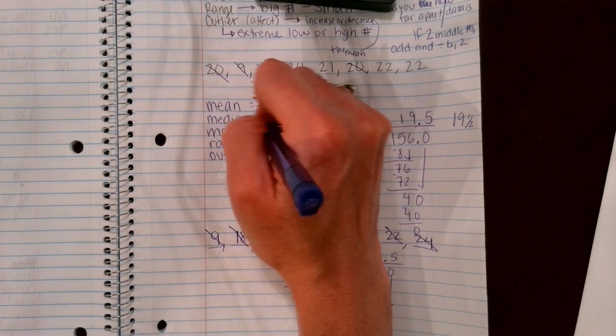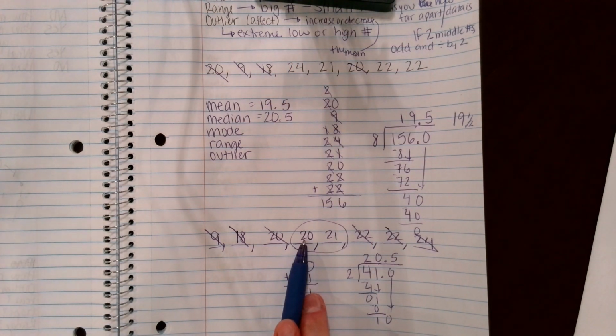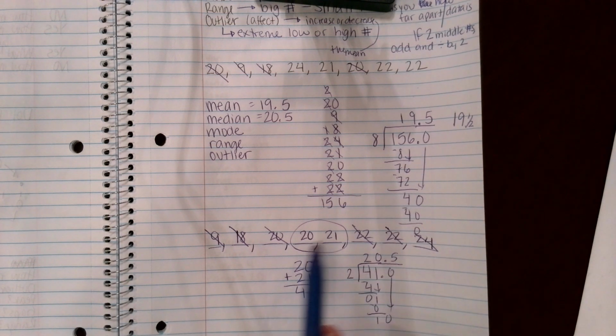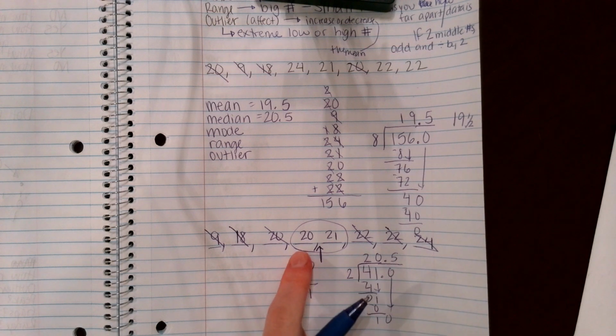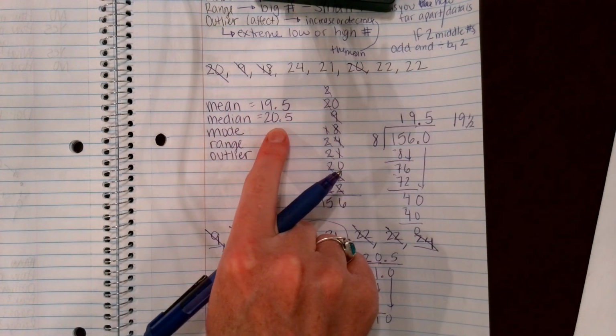Now, you might have been able to see that, hey, what number is in between 20 and 21? 20 and a half. You might not have needed to do this calculation here. For this one, you could have seen, oh, right in between there is 20 and a half. That's not necessarily a number in my data set, but it's that middle number. The median's that middle number.